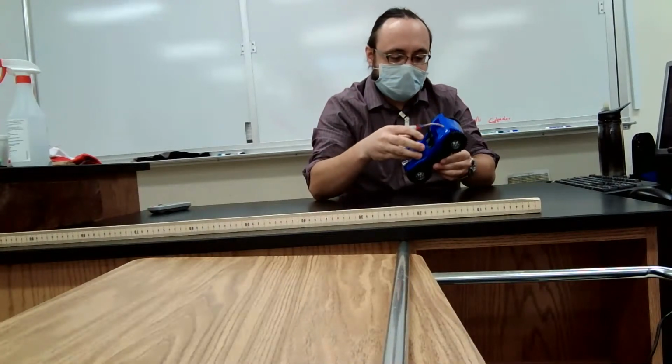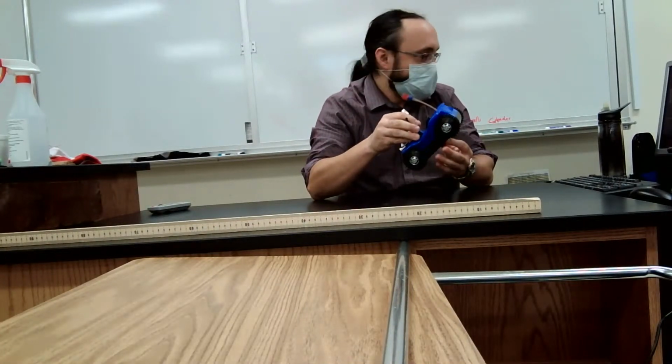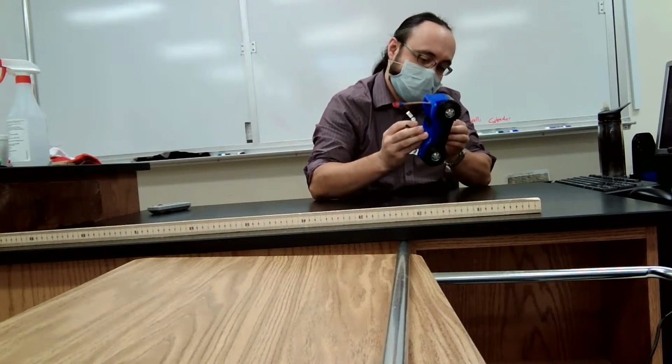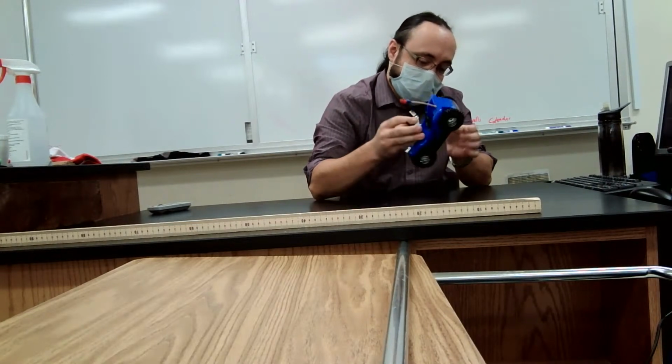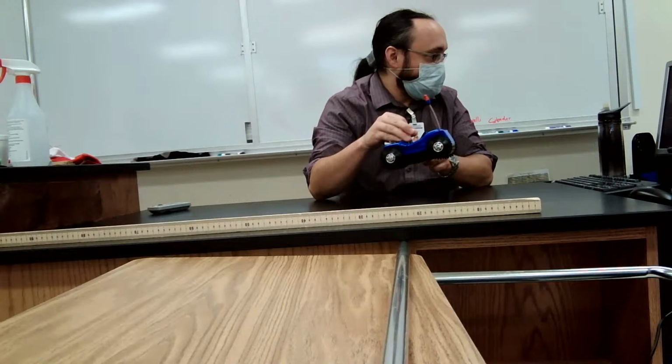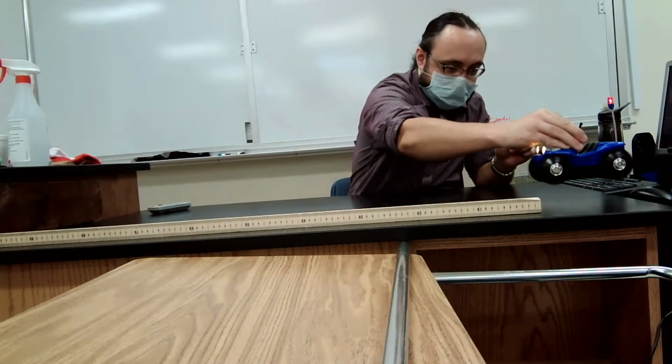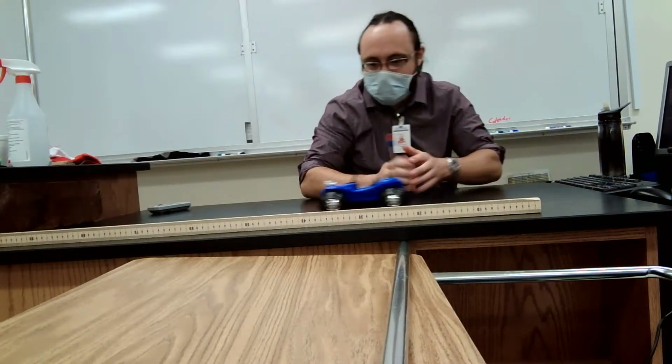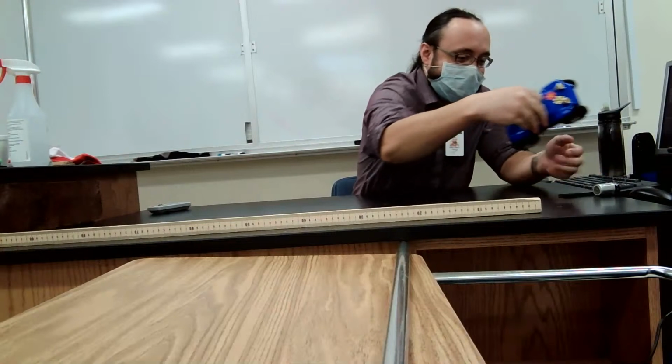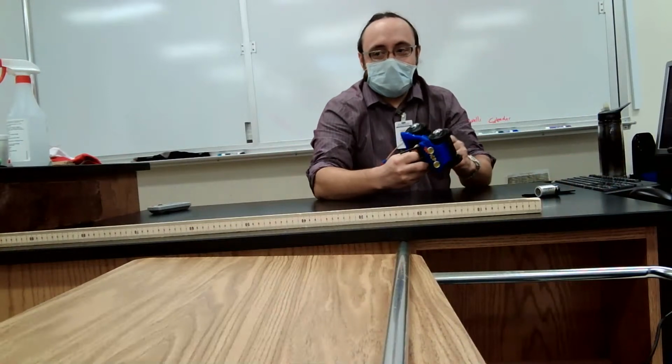I don't know if any of y'all know this trick. Don't say anything if you do. But the batteries are definitely going to fall out. Let's see what it does. The batteries didn't fall out until the very end.